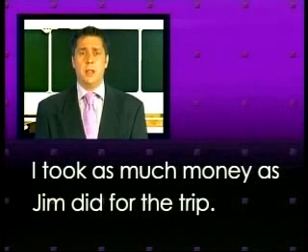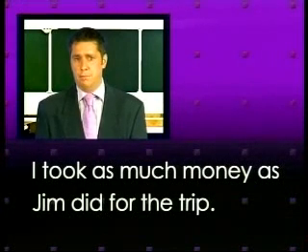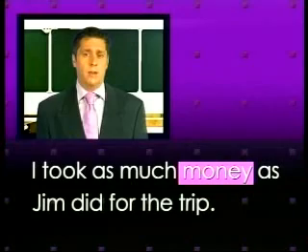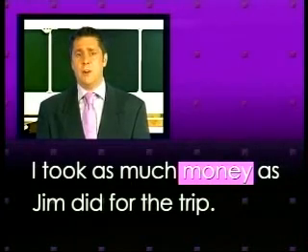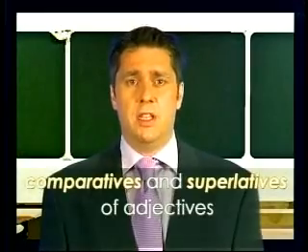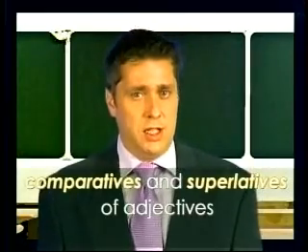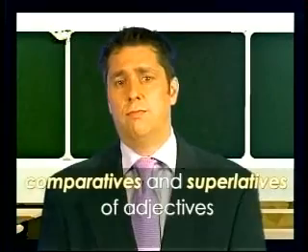Let's look at the comparison of uncountable nouns. I took as much money as Jim did for the trip. Money is an uncountable noun, so we use the phrase as much as. We can also use comparatives and superlatives of adjectives to make comparisons. We use comparatives of adjectives to compare two persons or things. Generally, when there are two syllables or less, we add the suffix er.